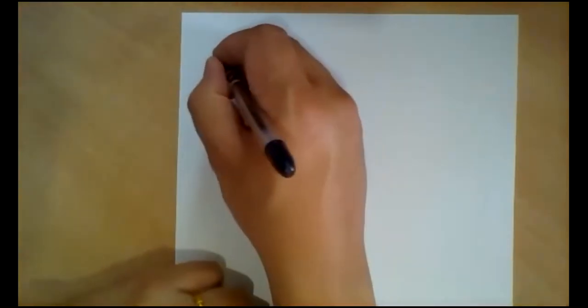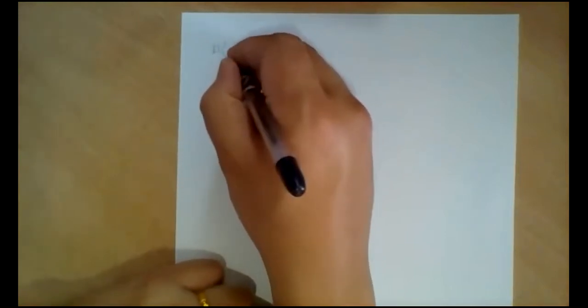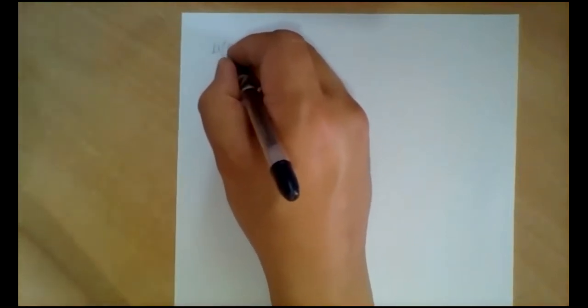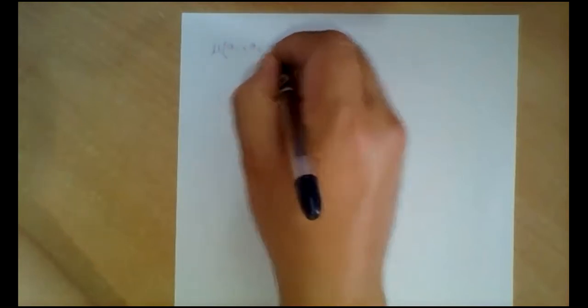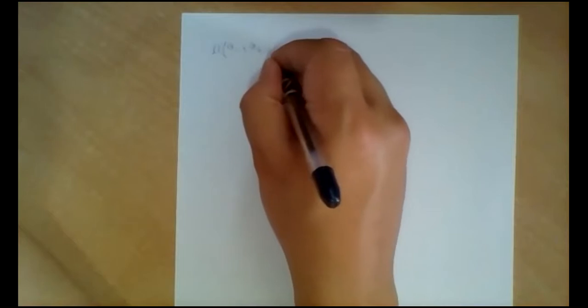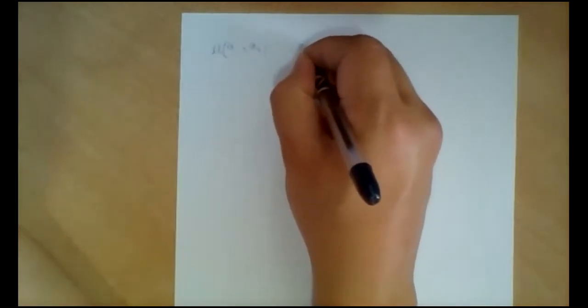Here u is a function of many variables, x1, x2, x3, x4, and so on till xn, n number of variables.